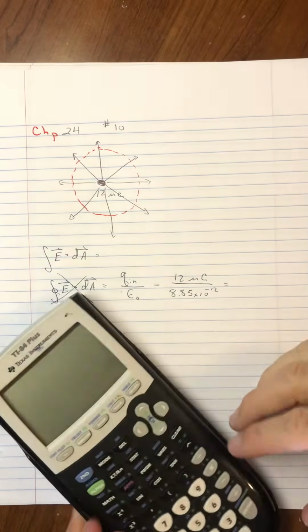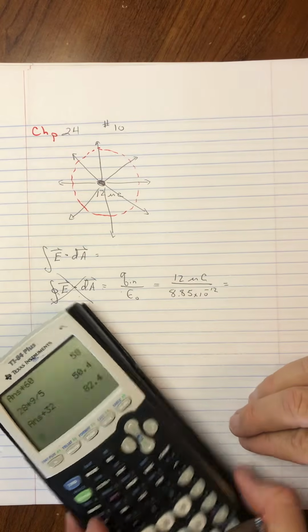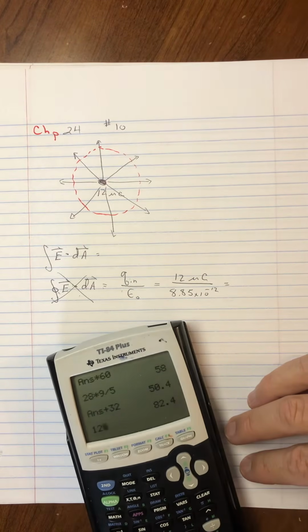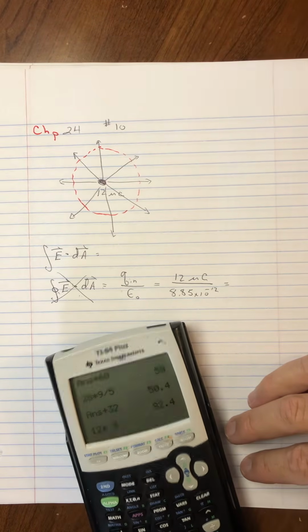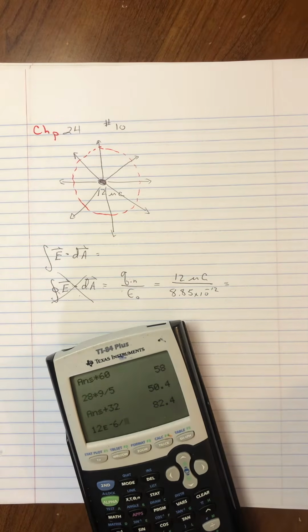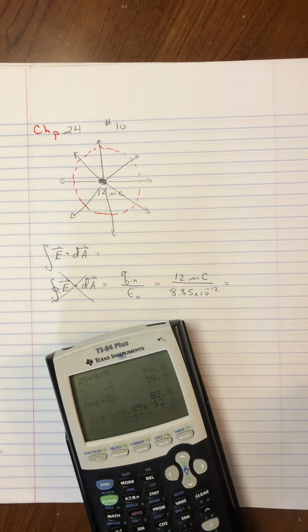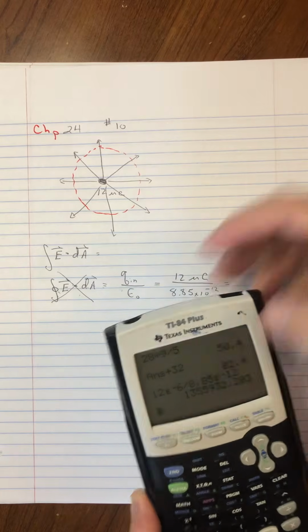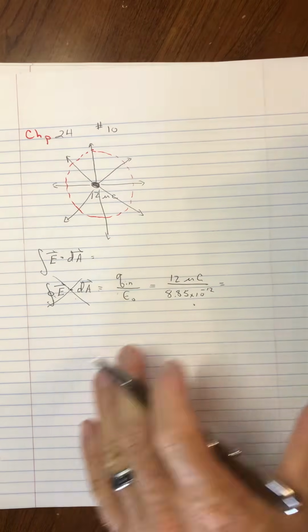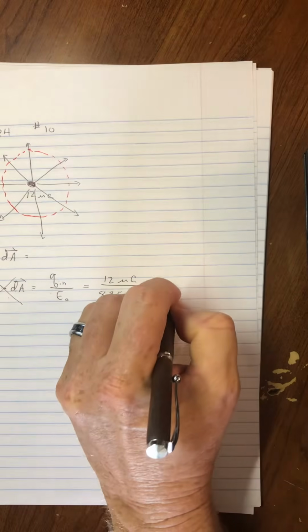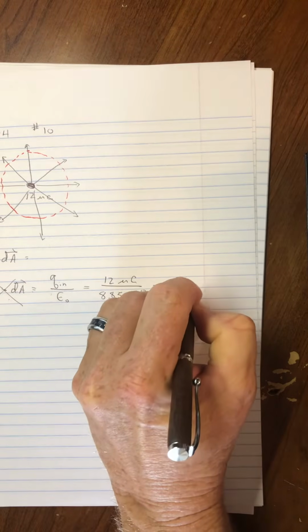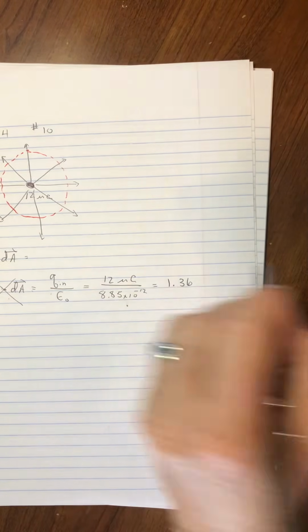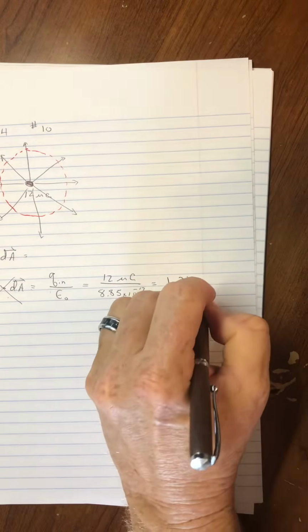So, grabbing my calculator, I've got my 12 and make it a micro times 10 to the minus 6, and then divide that by 8.85 times 10 to the negative 12. I get, how many zeros are there? 1, 2, 3, 4, 5, 6. So this comes out to be 1.36, and it's 1, 2, 3, 4, 5, 6. So it's mega.